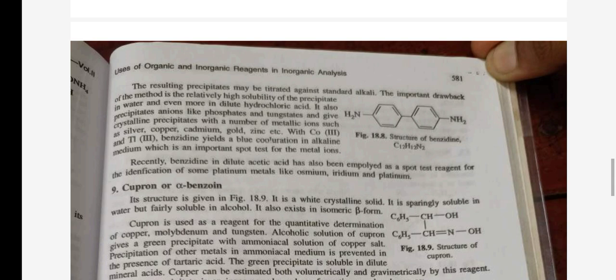With copper and titanium, benzidine yields a blue coordination in alkaline medium, which is an important spot test for the metal ion. Recently, benzidine in dilute acetic acid has also been employed as a spot test reagent for the identification of some platinum metals like iridium and platinum.